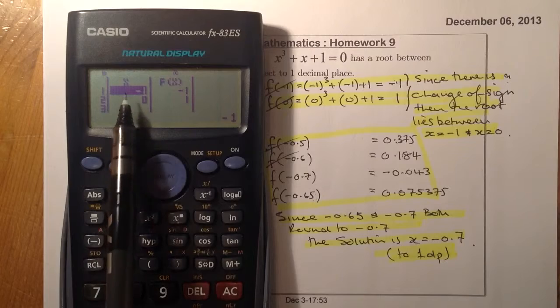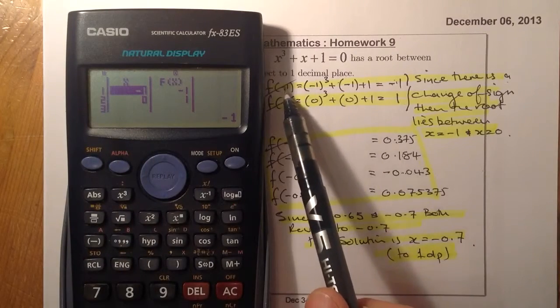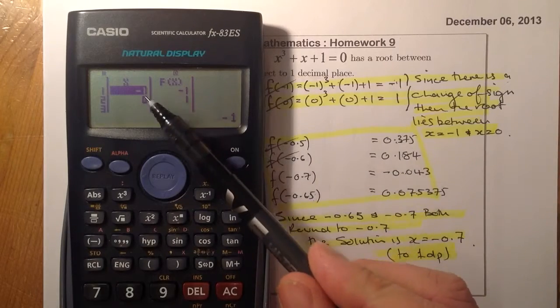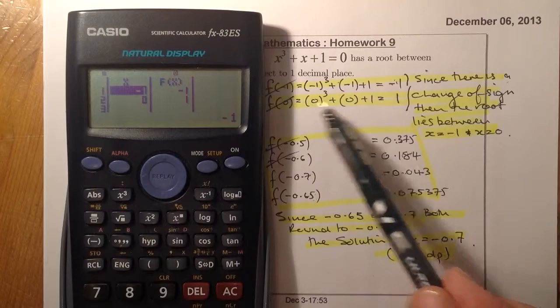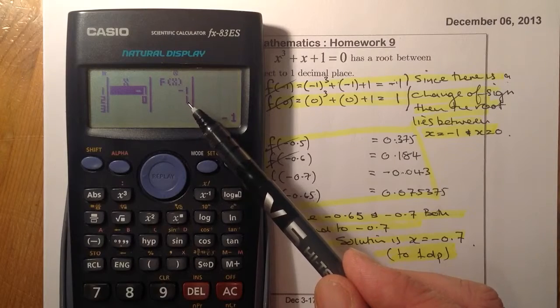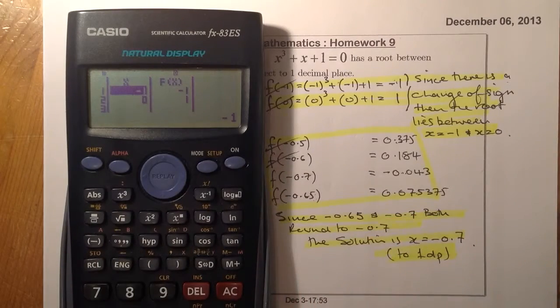This f of x value is like the y coordinate that you would get. So for x being -1, I get a value of -1, and you can see my working from here, that's where I've got the -1 from. For an x value of 0, I get an answer of 1, so that's the 1 that's in there, just in the table. Okay, so I now know that a root exists in between -1 and 0, so let's try to go a bit deeper on the calculator.